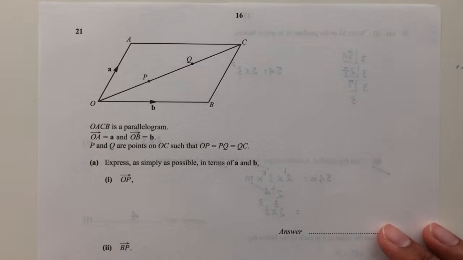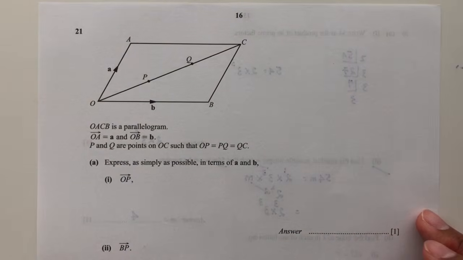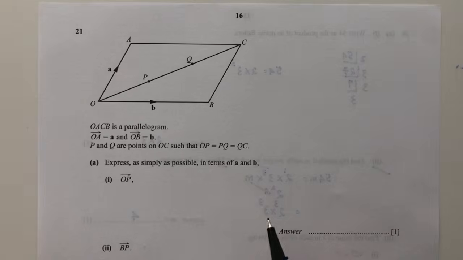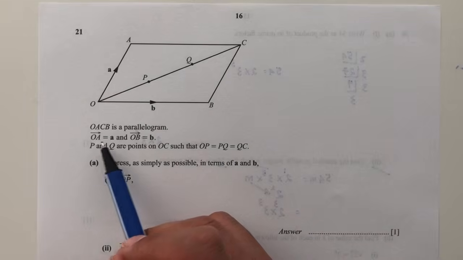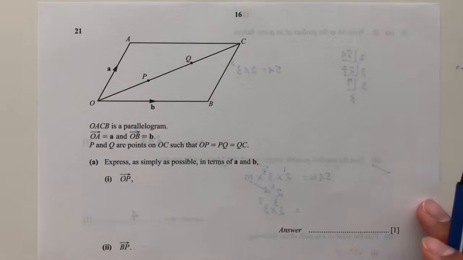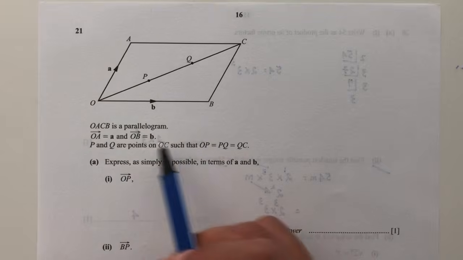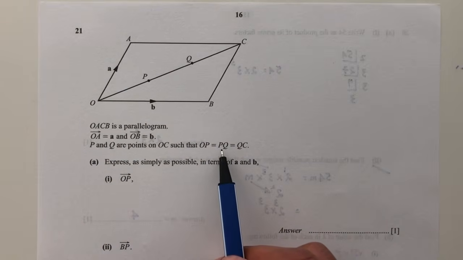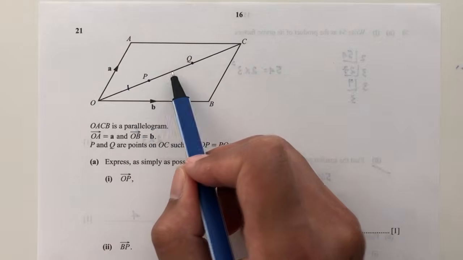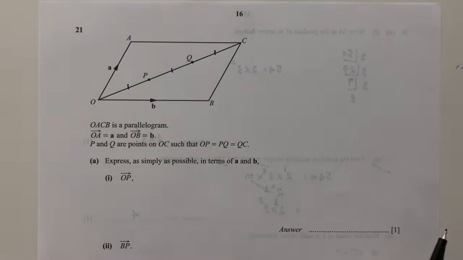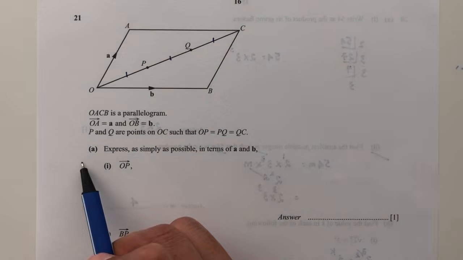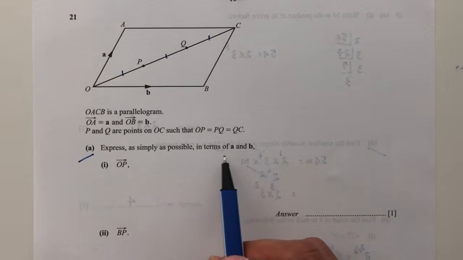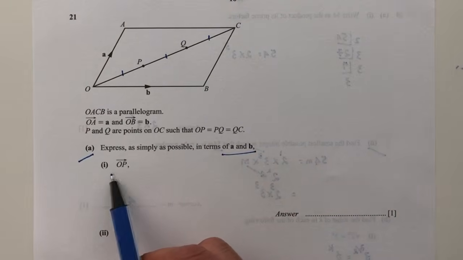Okay. Now question 21, we have this parallelogram OACB. It says OA equal to A, OB equal to B. P and Q are points on OC such that OP equal to PQ. So these are the same in length. Right. So part 1, express as simply as possible in terms of A and B, the value of OP.